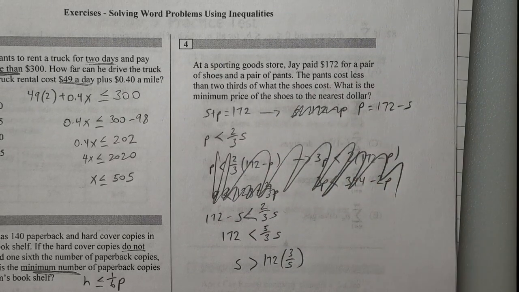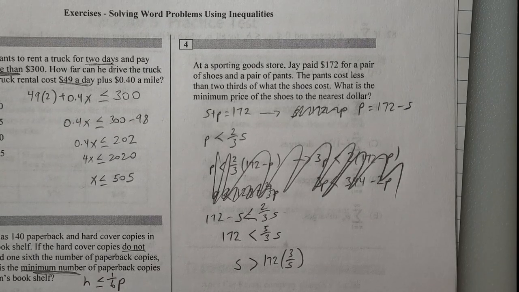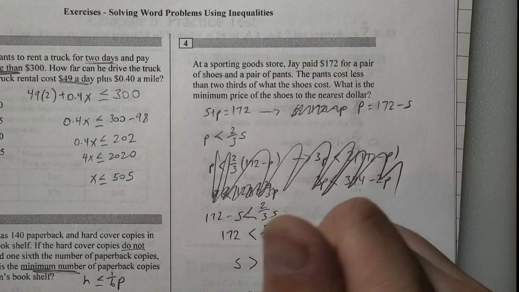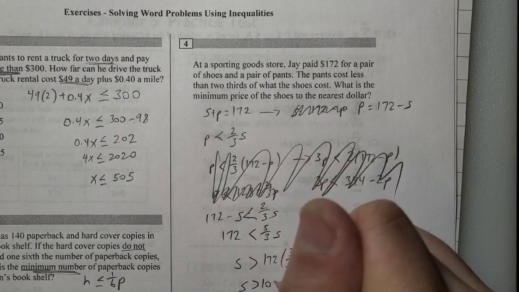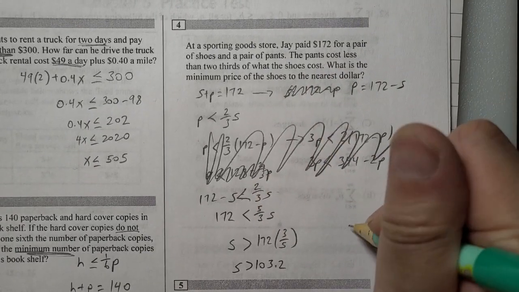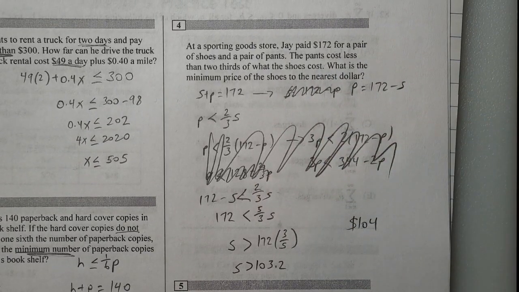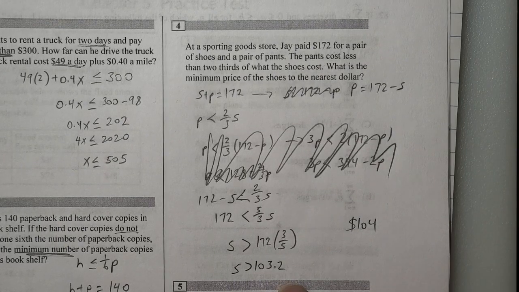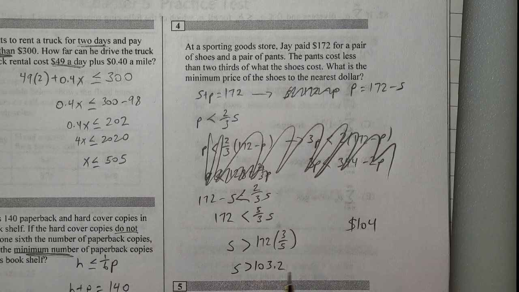Okay, and what is that? Let me just use the calculator. 172 times 3 divided by 5. So S is greater than 103.2. They say to the nearest dollar, so round up, 104. You can't say 103 because it doesn't meet this inequality. So you have to round up to 104.